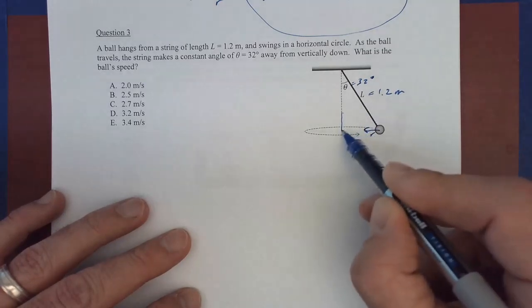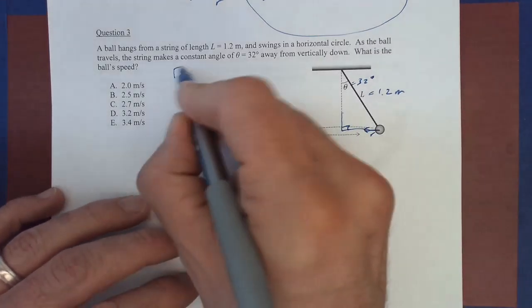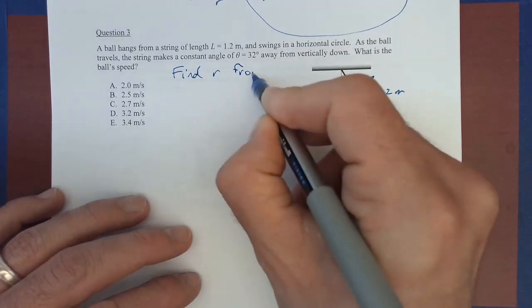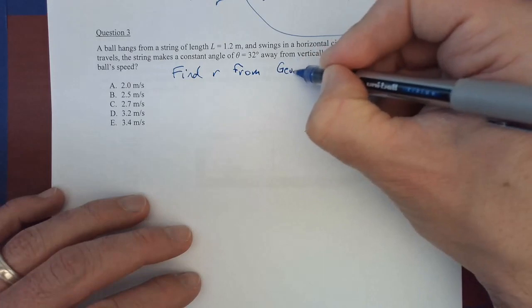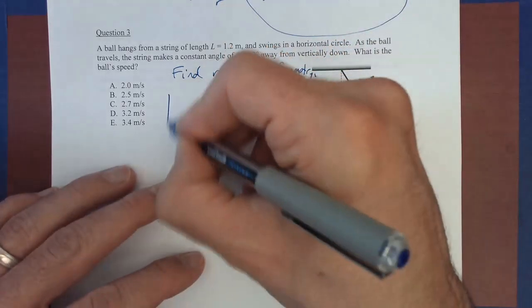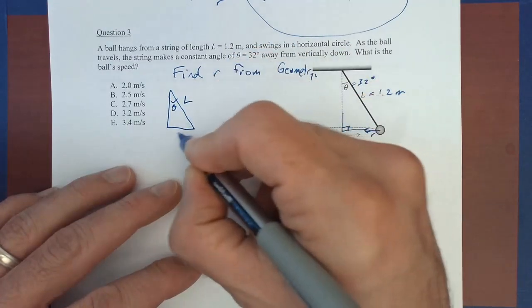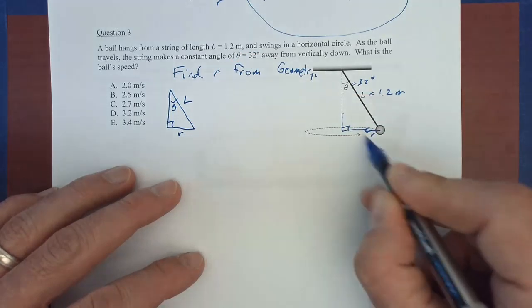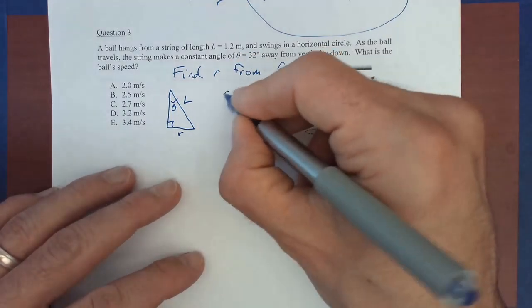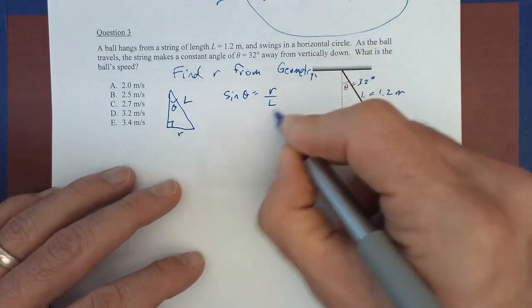What's funny here is actually r is not given, but I think we can find it. So let's find r from geometry. I would say that would be a first step. So if we know this triangle, this is L, this is theta, this is the right angle, and this is r, the radius of that horizontal circle, then sine of theta is opposite over hypotenuse.